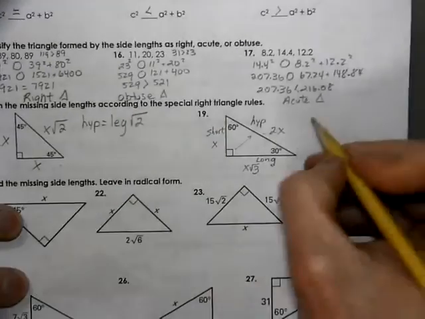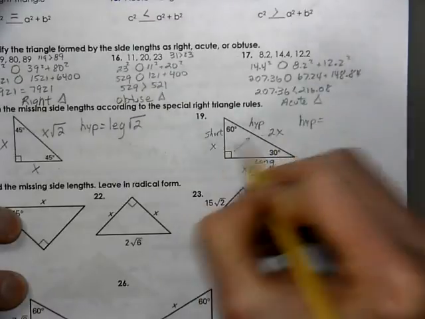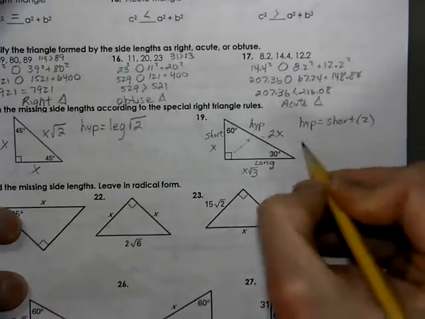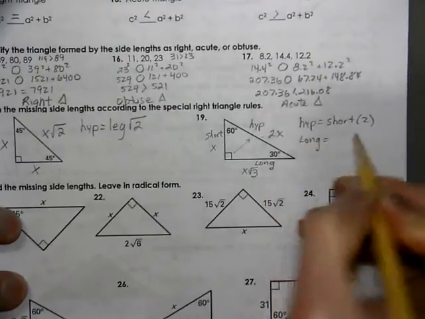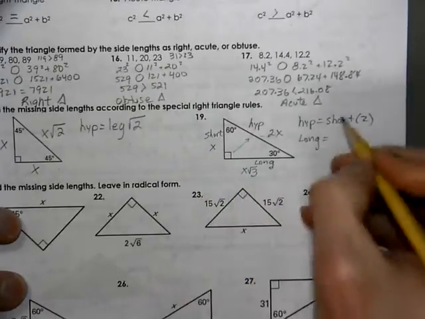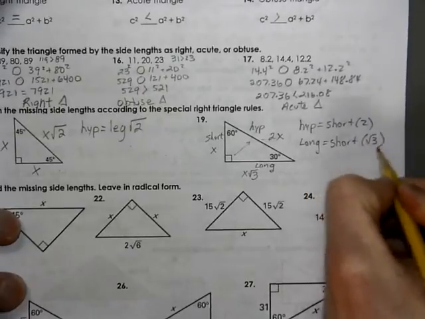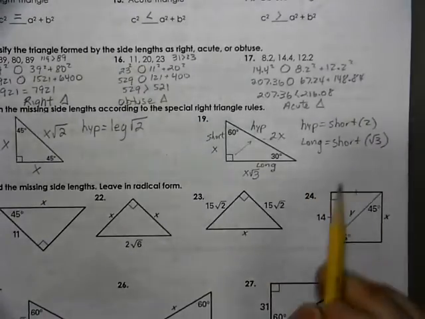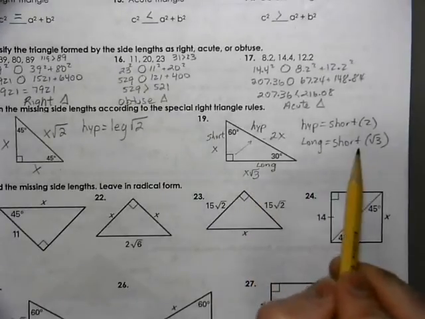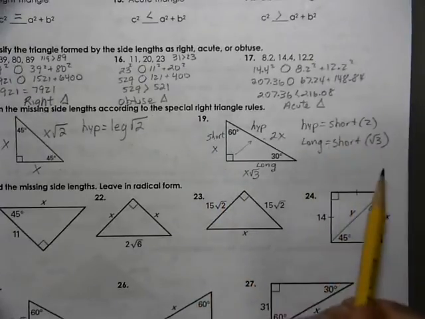The formulas we use for that is that the hypotenuse is twice as big as the short leg. So it's the short leg times 2. The long leg is root 3 times as big as the short leg. So short leg, or short, root 3. So regardless of your unknown, you can solve for the missing side. Notice you always have to go through the shortest. It's all related to the shortest side.